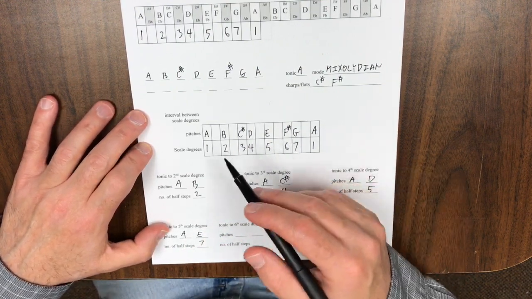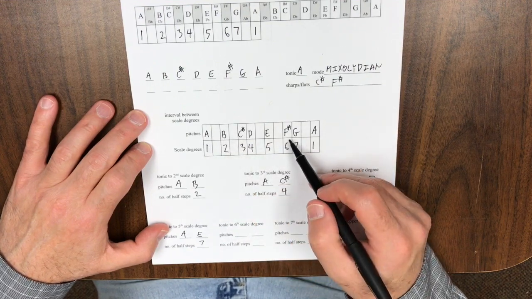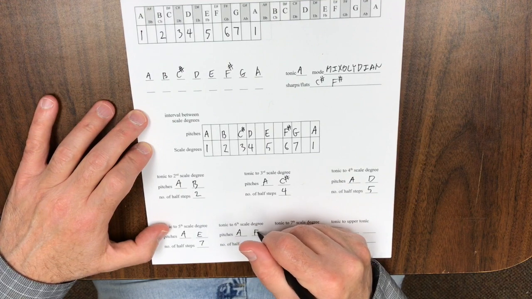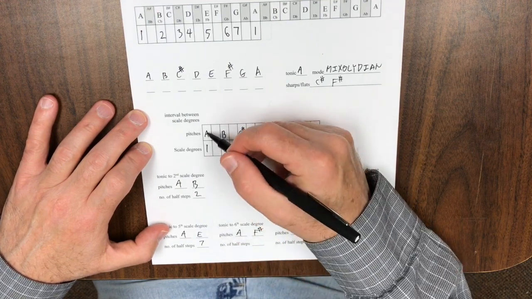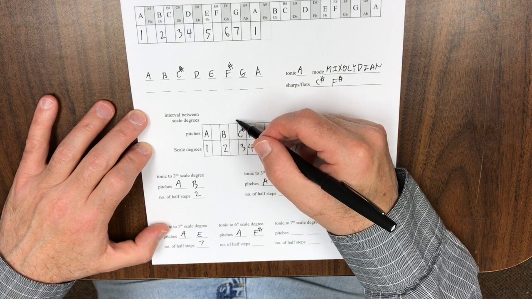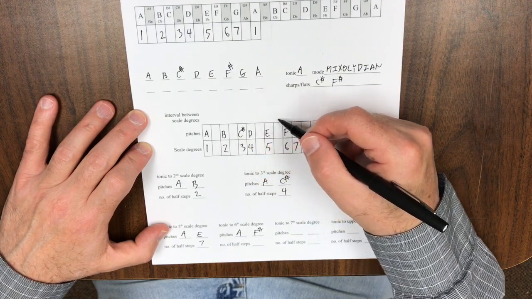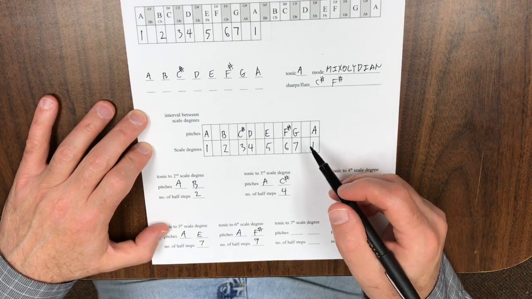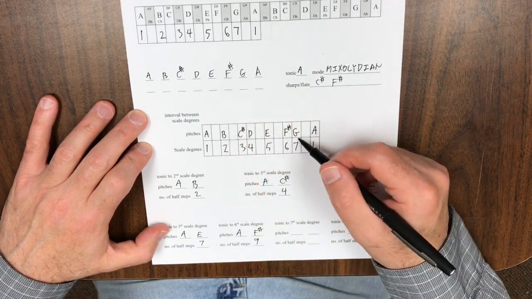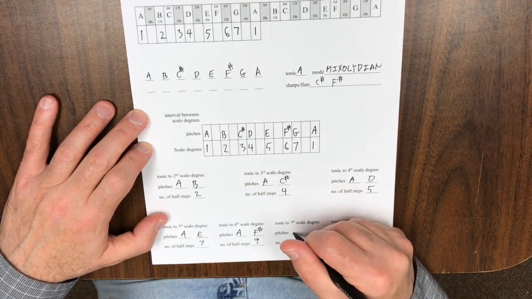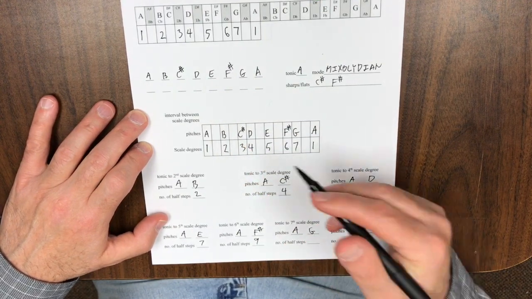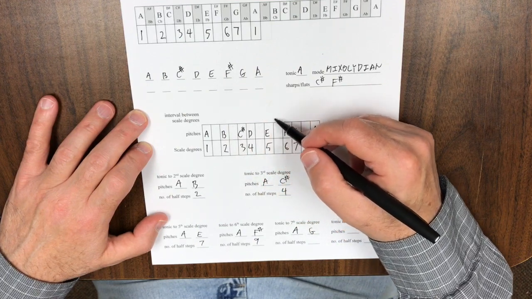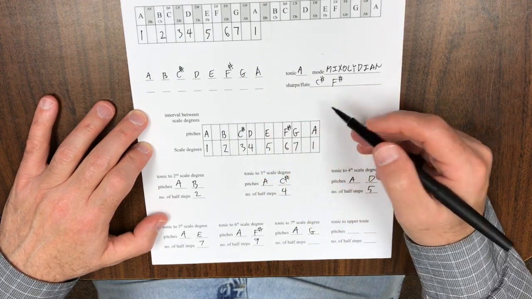From 1 to 6, we have A up to F sharp, and we have 1, 2, 3, 4, 5, 6, 7, 8, 9 half steps. And then from 1 to 7, we have A up to G. So I'll write that in here, A up to G, and we have 1, 2, 3, 4, 5, 6, 7, 8, 9, 10, 11.